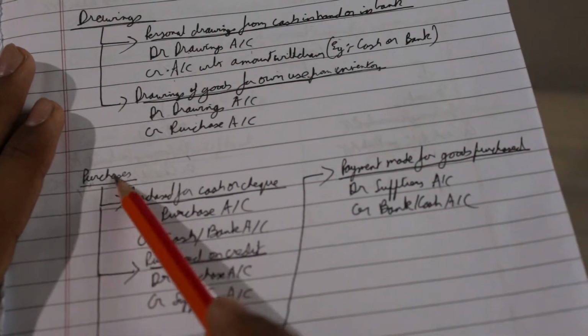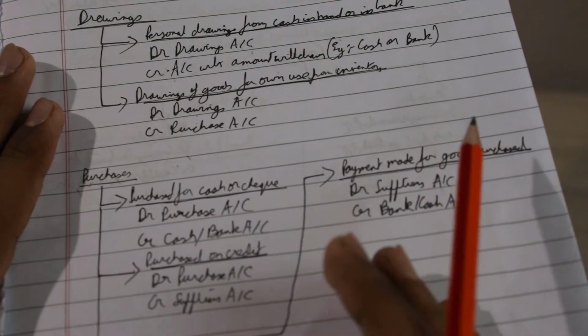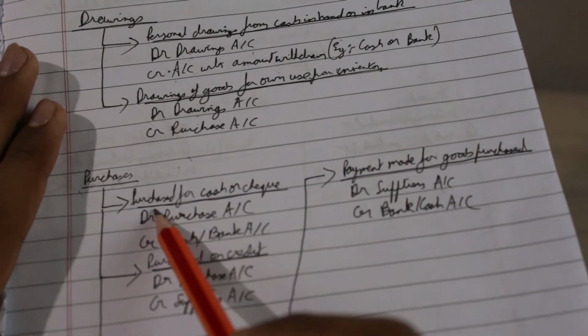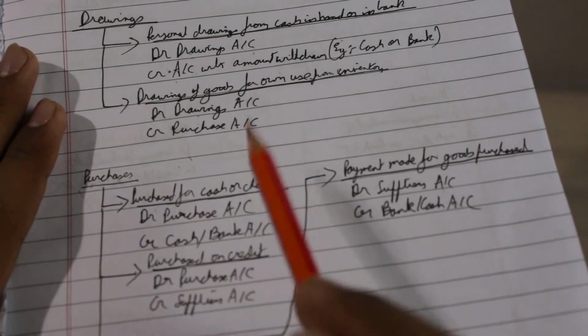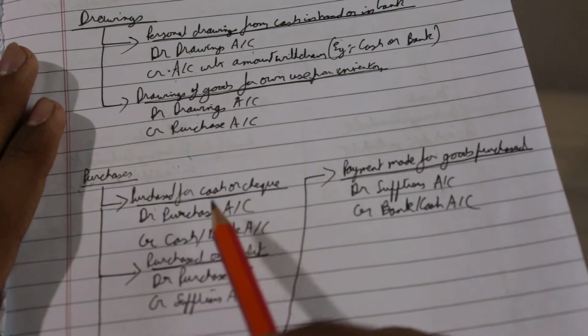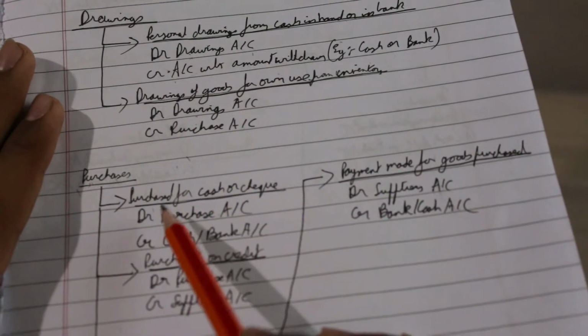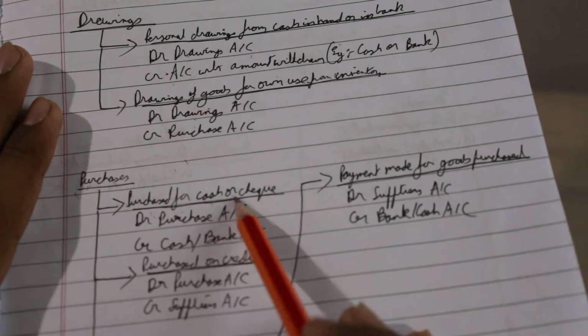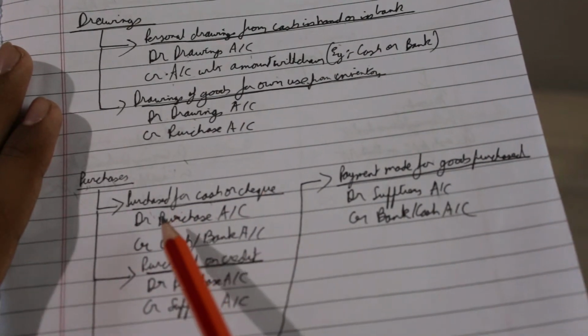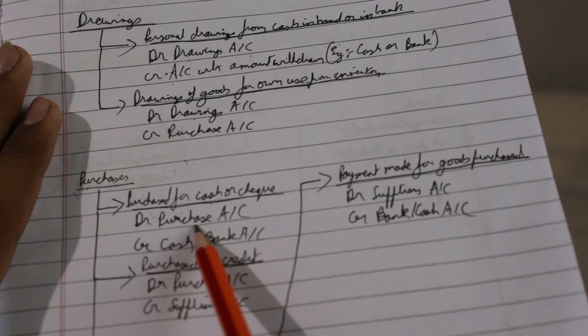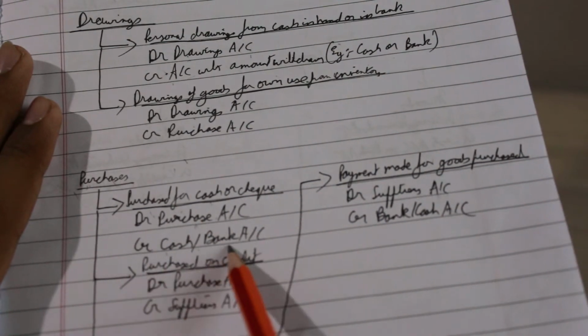When a sole trader makes purchases, there are three types of purchases. First one is when the goods are purchased on the spot and paid for there and then. So they are classified as purchases for cash or cheque. In such cases, the purchase account will be debited and the cash or bank account is credited.